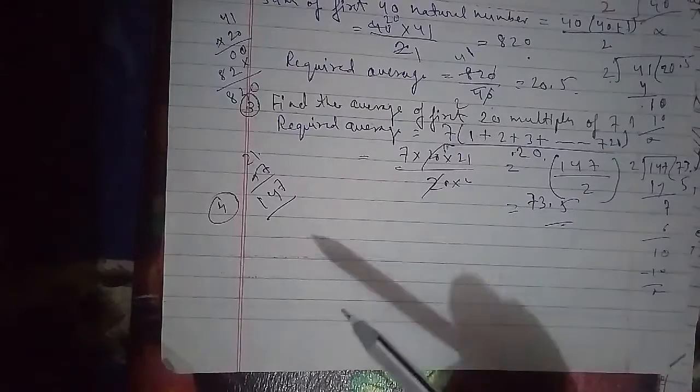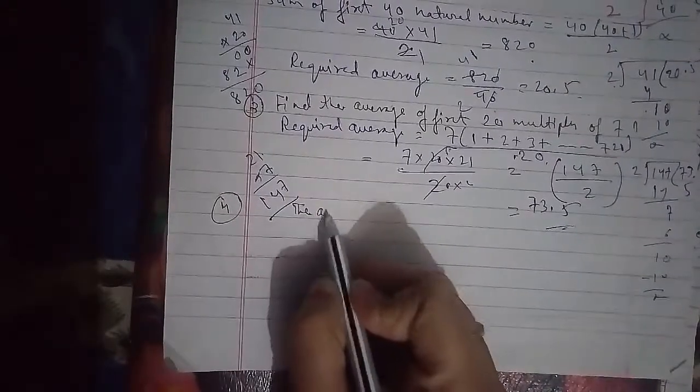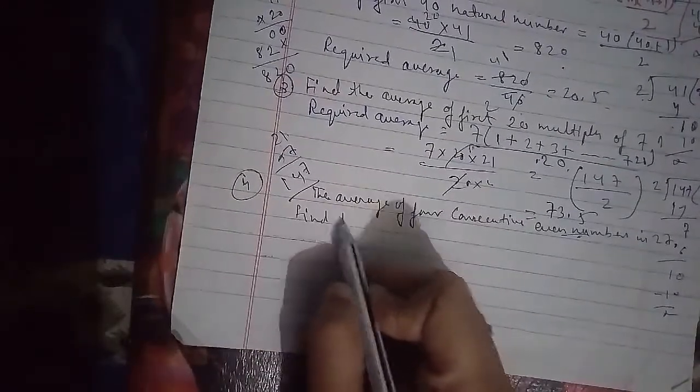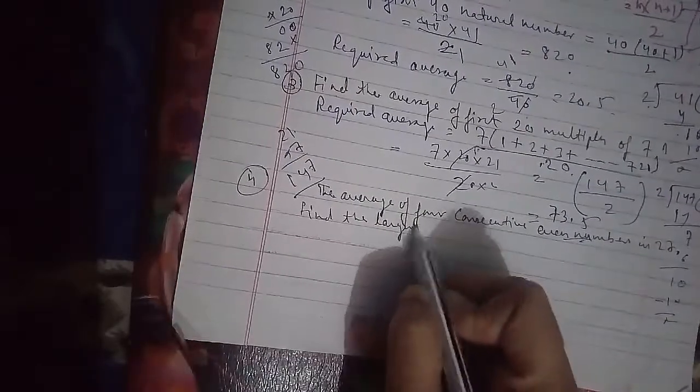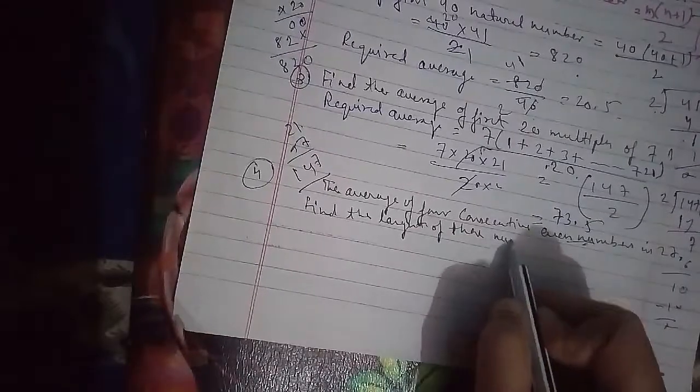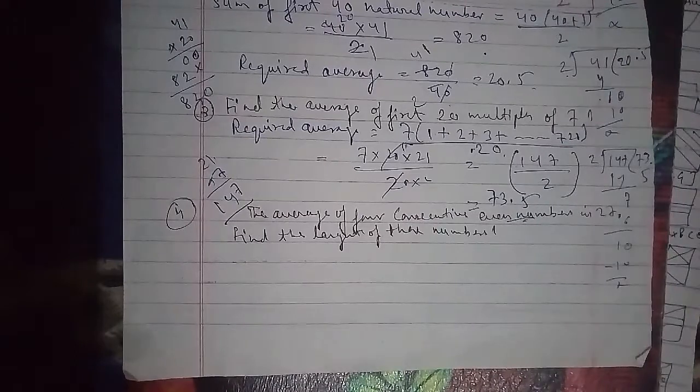Let the first number be x. Then x plus 2, then x plus 4, then x plus 6. The sum x plus (x plus 2) plus (x plus 4) plus (x plus 6), whole upon the number of quantities, 1, 2, 3, 4. It says 4 consecutive numbers, so 4, and that equals 27. So 4x, and now we add the numbers: 2 plus 4 is 6, 6 plus 6 is 12. So (4x plus 12) upon 4, that is equal to 27.